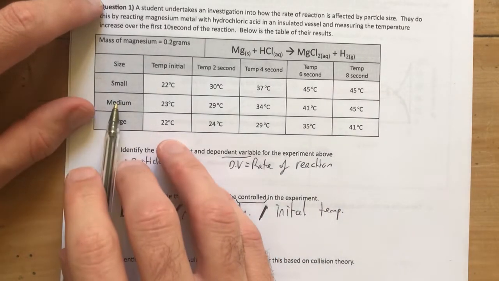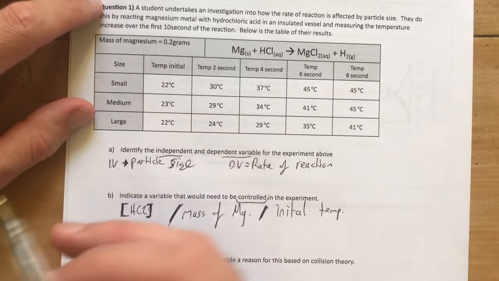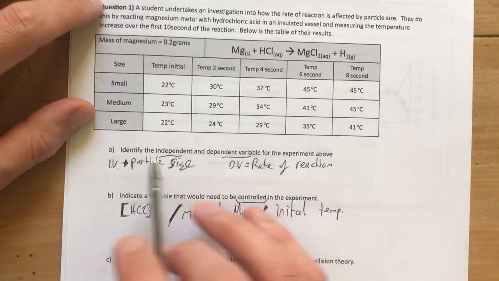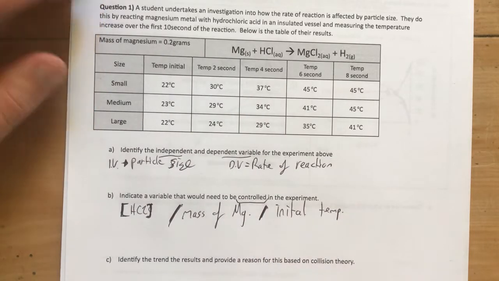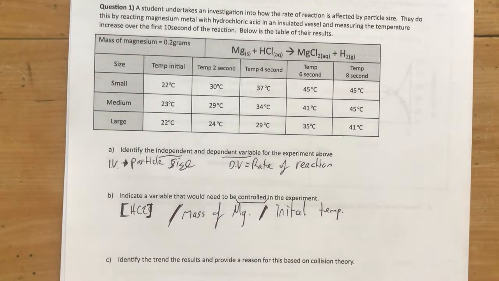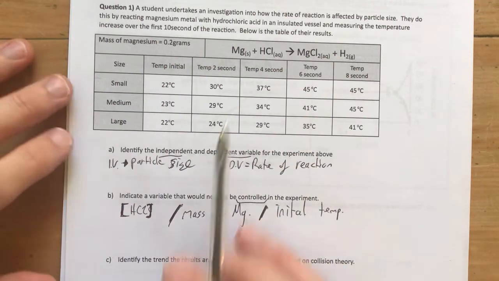If you have a higher temperature to start with, your rate of reaction is going to be faster. So therefore, it's not necessarily going to be the particle size that affects it. So initial temperature should be controlled. And that's pretty much what we have. Technically, you probably should make sure that there's no catalyst present, but I don't think that's really relevant for this experiment in particular.